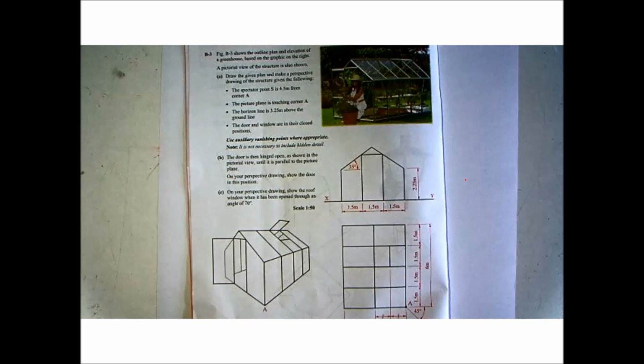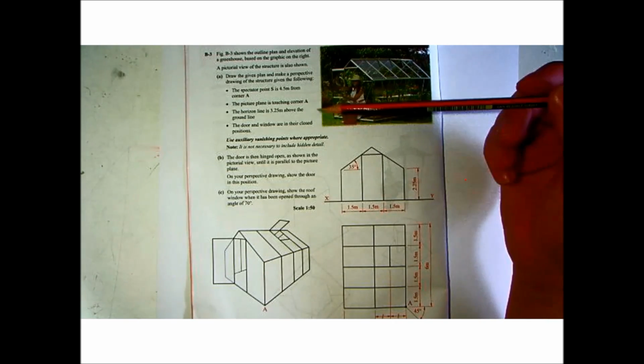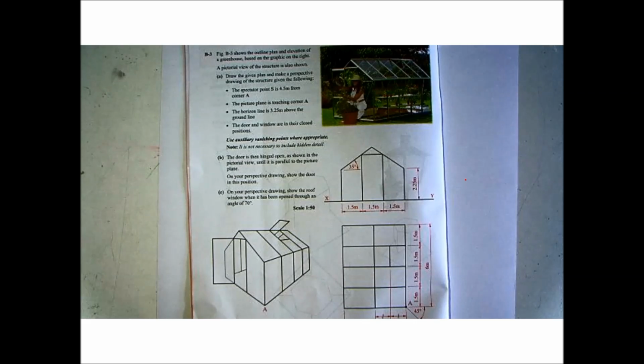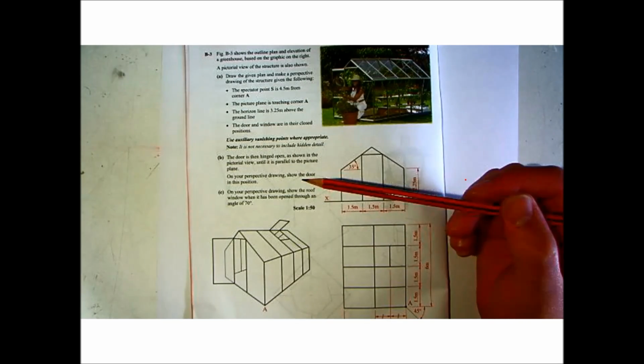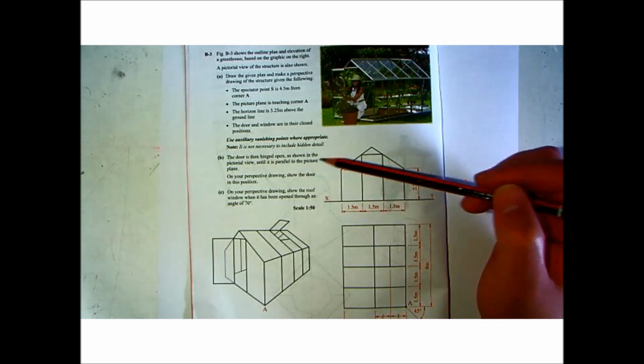Part A. Draw the given plan and make a perspective drawing of the structure given the following. The spectator is 4.5 meters from corner A. The picture plane is touching corner A. The horizon line is 3.25 meters above the ground line. And the door and window are in their closed positions. So for part A, the door and the windows are in the closed position. And then use auxiliary vanishing points where appropriate, and note it is not necessary to include detail.